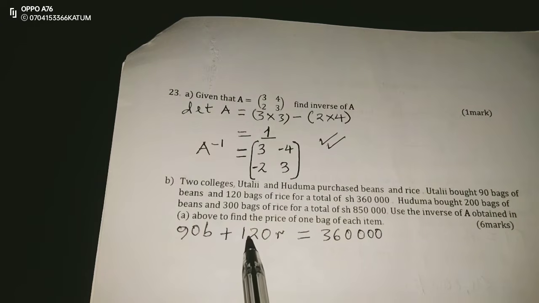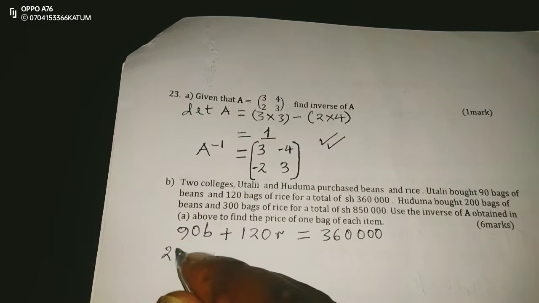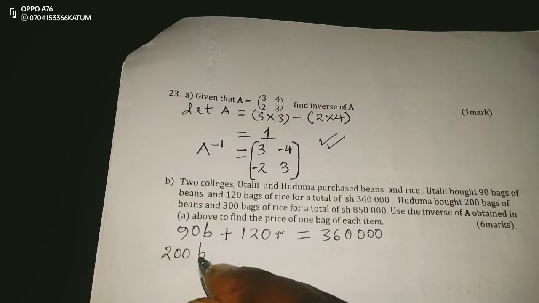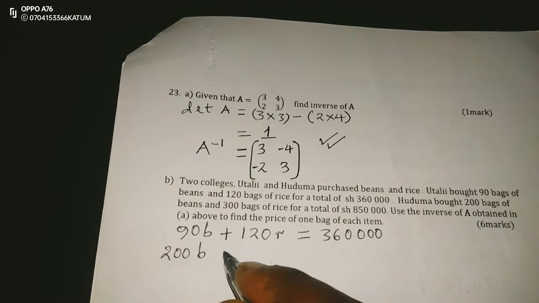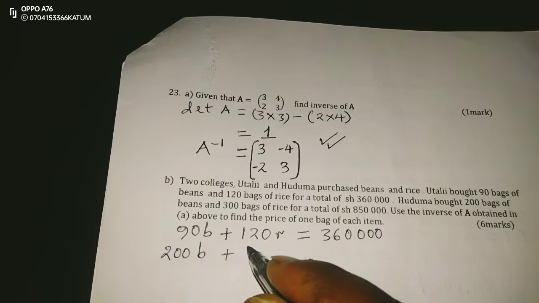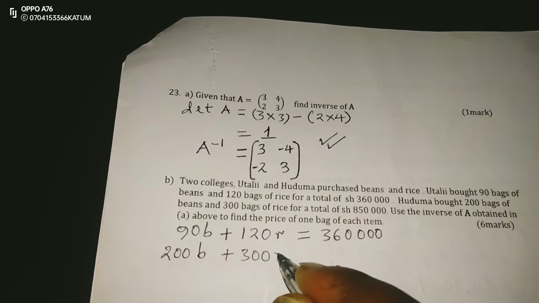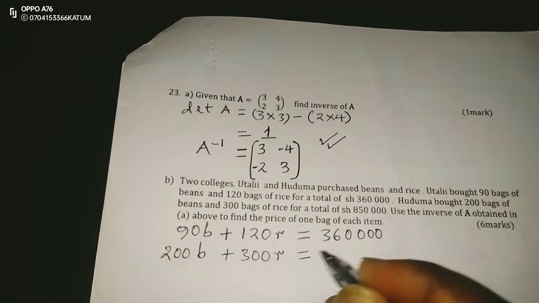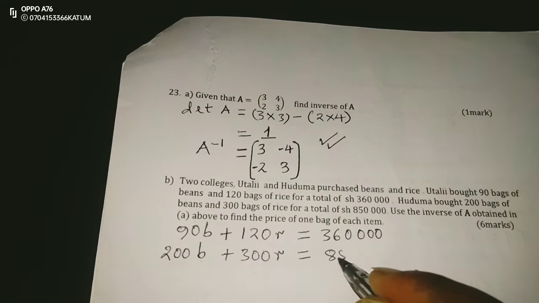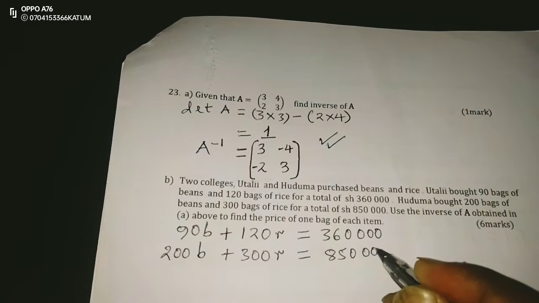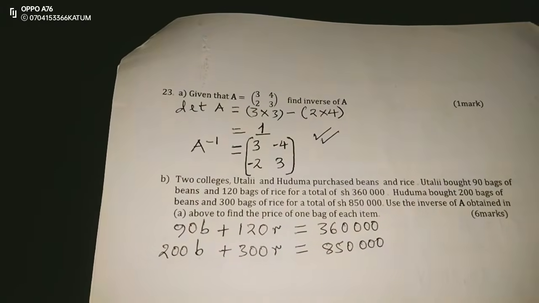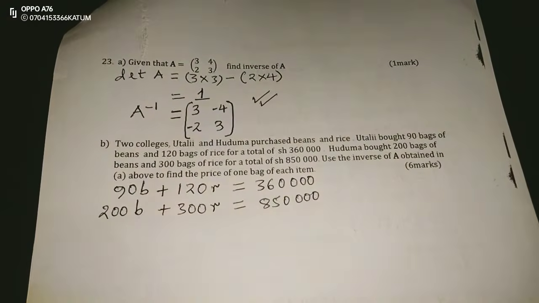Equation 2 for Uduma now: 200 bags of beans, each costing B, and 300 bags of rice, each costing R. They cost a total of 850,000. So these are the raw equations that represent the information above.